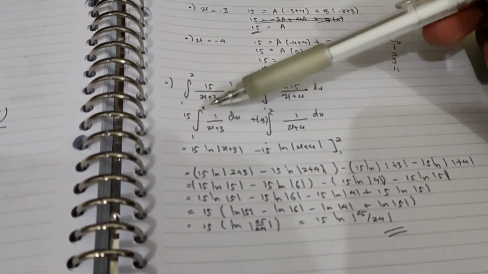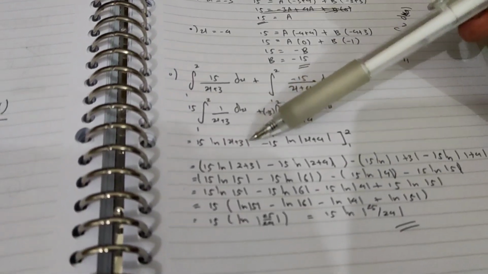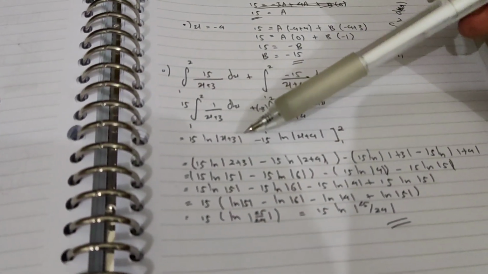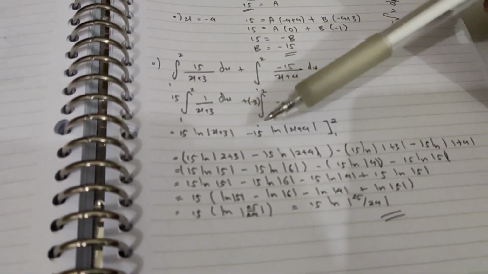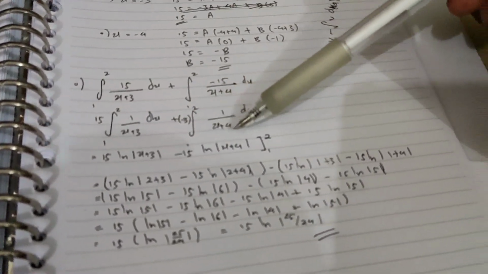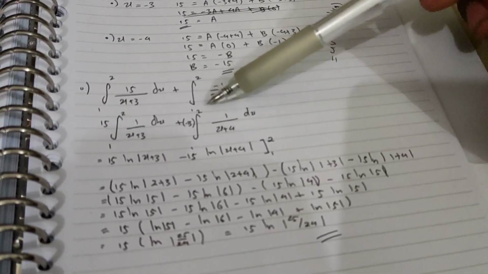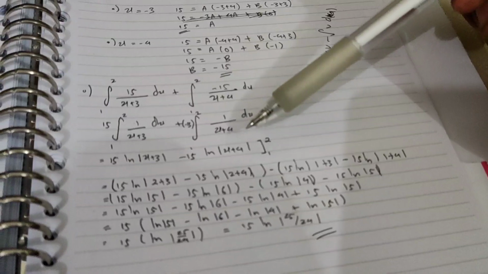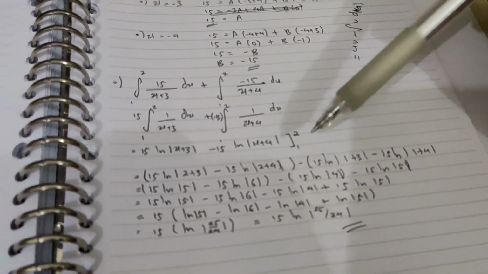That's why the integral of 1 over x plus 3 is equal to natural log of absolute value of x plus 3, as well as this minus 15. The integral of this is equal to minus 15 natural log of absolute value of x plus 4.